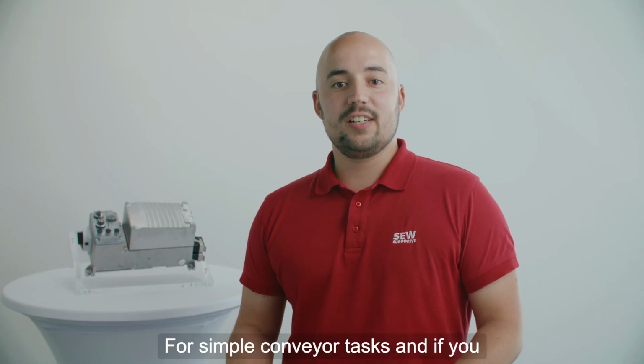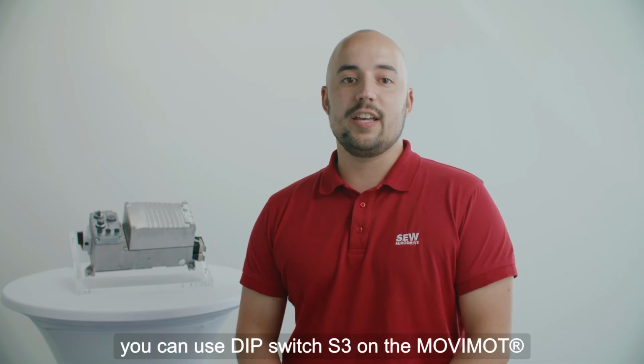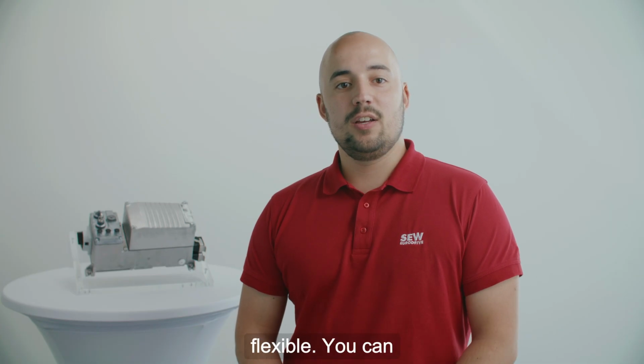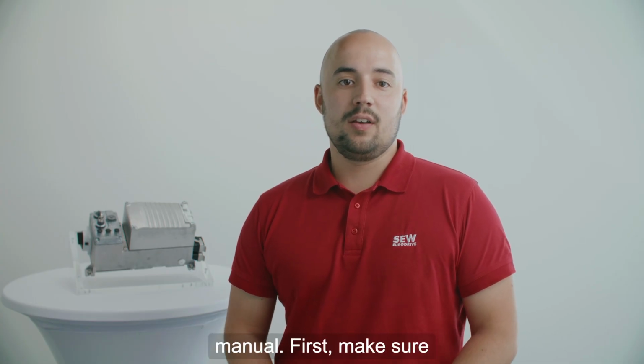For simple conveyor tasks, and if you don't need to change anything in your RZ settings, you can use dip switch S3 on the MOVISUITE Flexible. You can find the motors for which this is possible in the MOVISUITE Flexible manual.